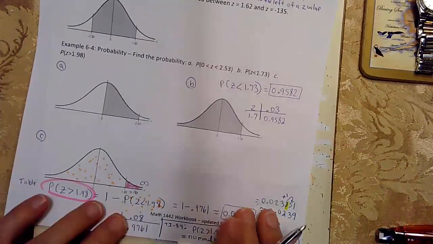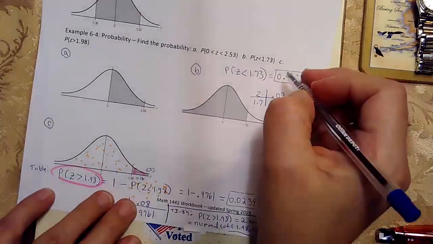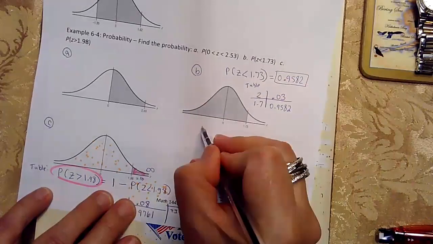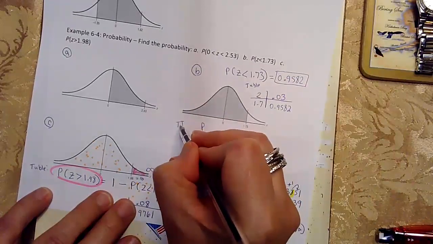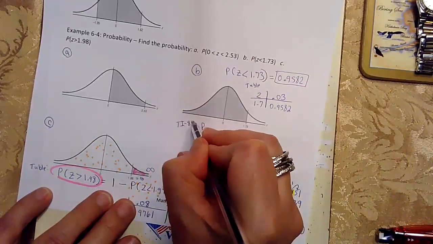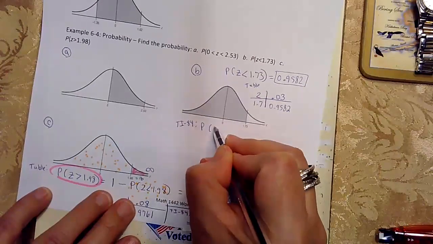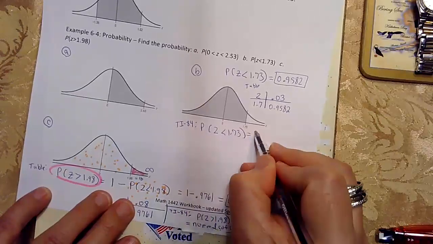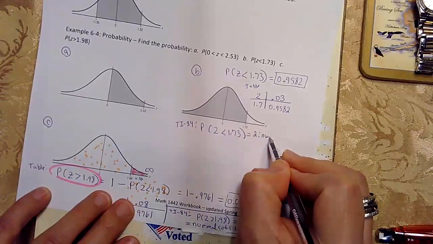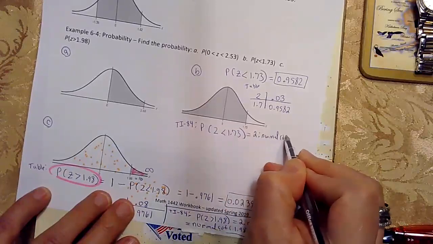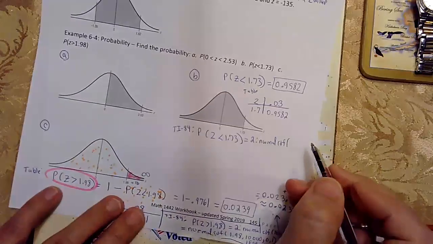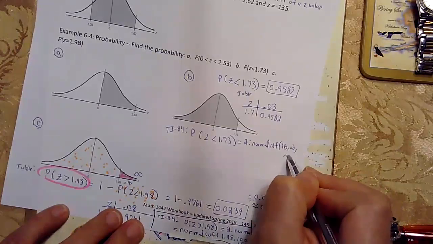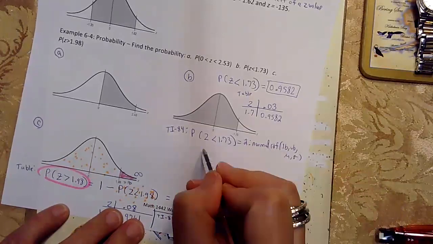And then again, if we use the calculator, this is using the table. We use the calculator: normalcdf, lower bound, upper bound, mu, and sigma, and you do your substitutions.